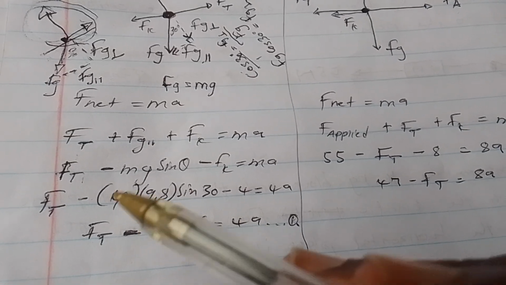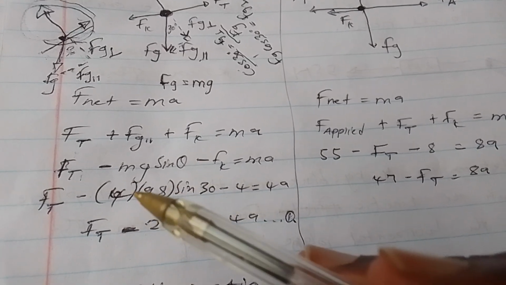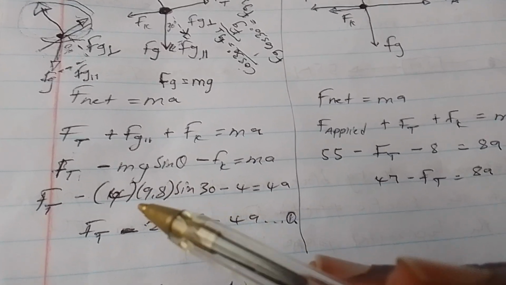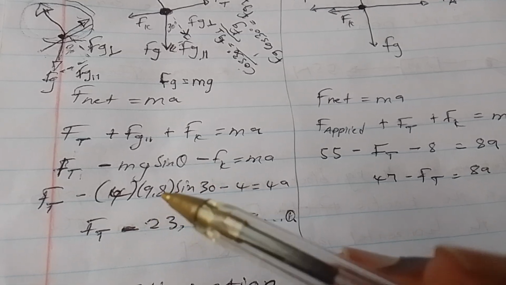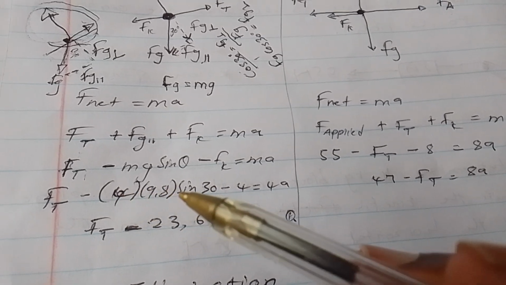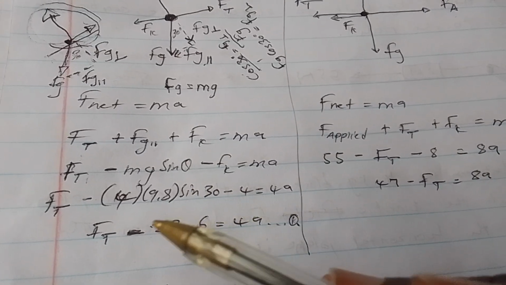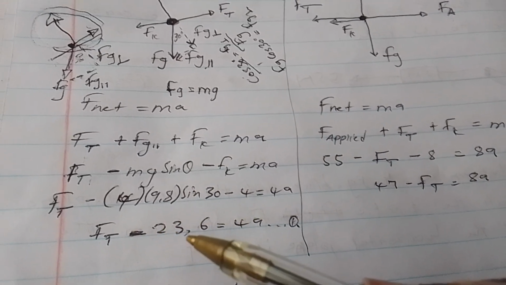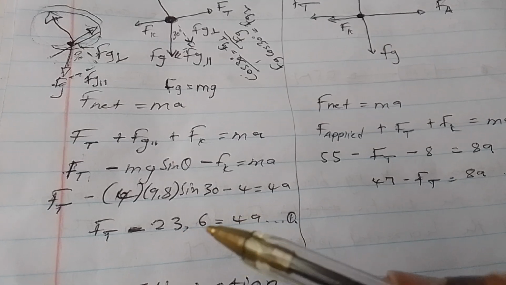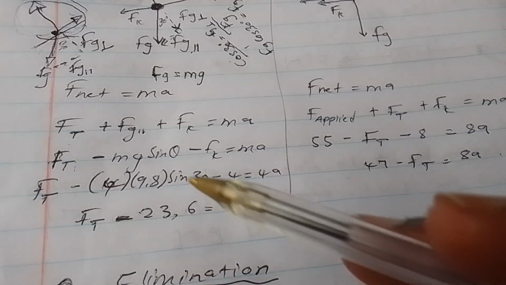23.6 newtons. You don't have to write newtons, but it's our forces that are acting here. Just 4 multiplied by 9.8 multiplied by sine theta minus 4 gave us 23.6.